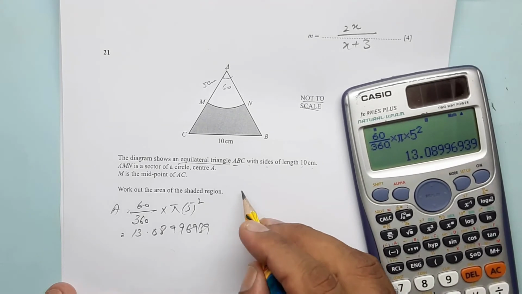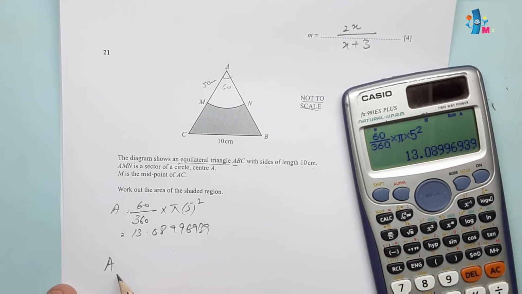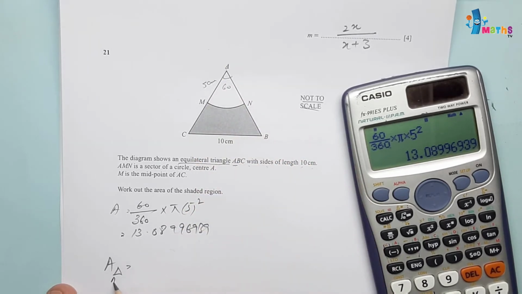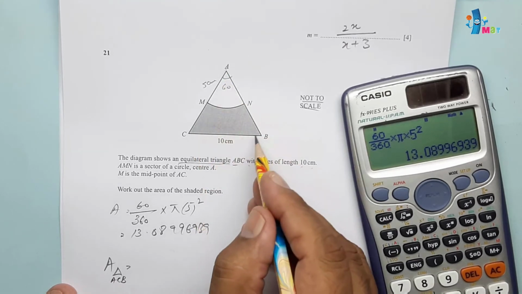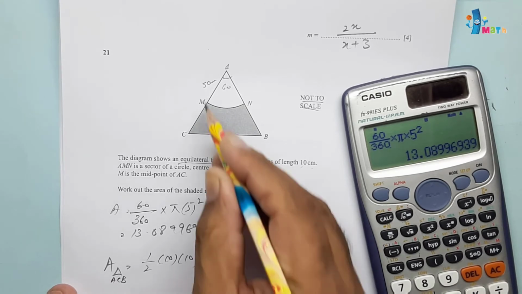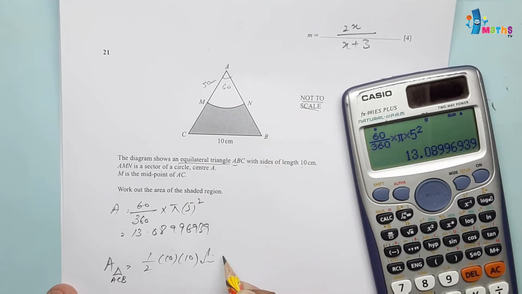Then the area of the triangle. If we find the area of triangle ACB, this will be half times AB sine C, so 10 into 10, both sides, and sine C means sine 60 degrees.